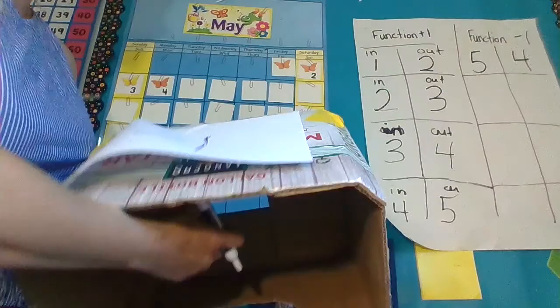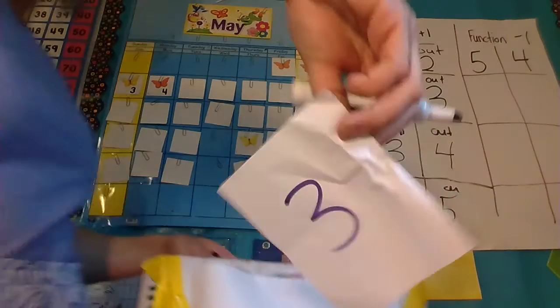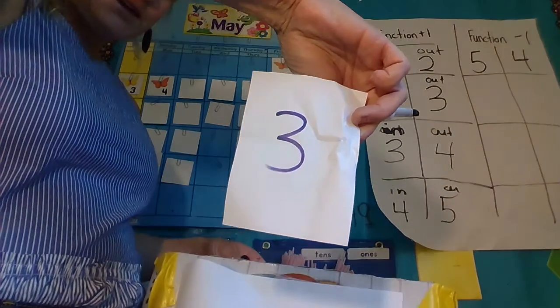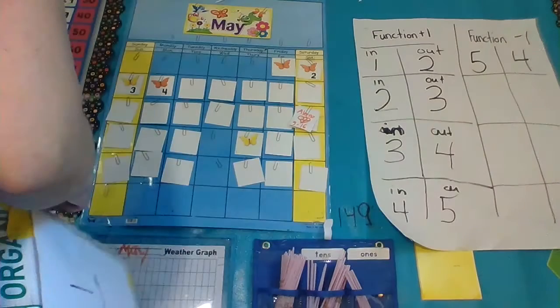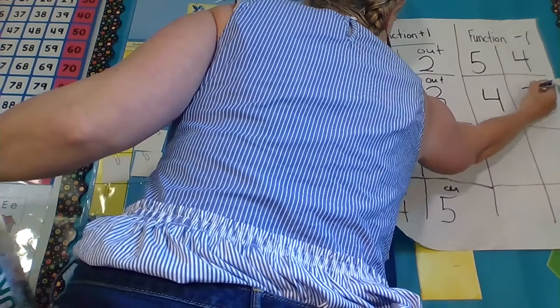All right, so if I put a 4 into the minus 1 function machine, 4 goes in. What's going to come out? Do you know? Is it 3? Did you guess 3? You're right. So if you put 4 into the function machine with minus 1, 3 comes out.